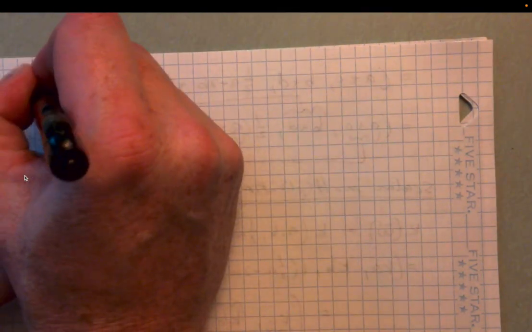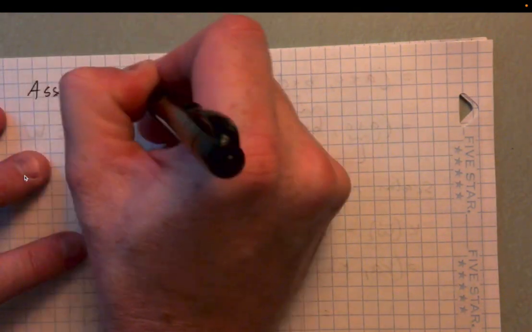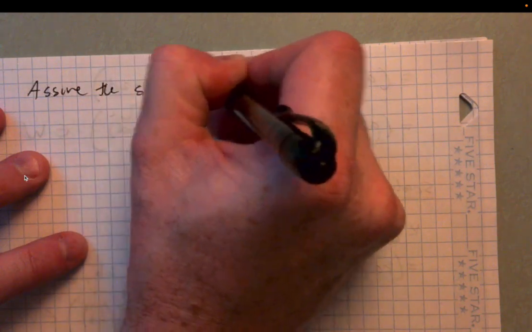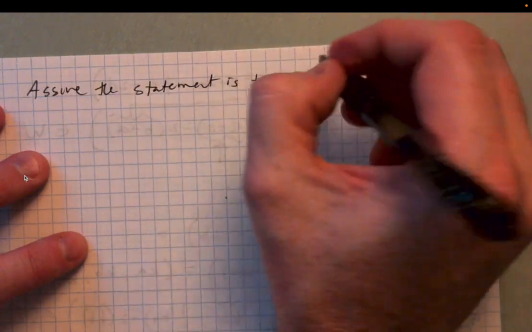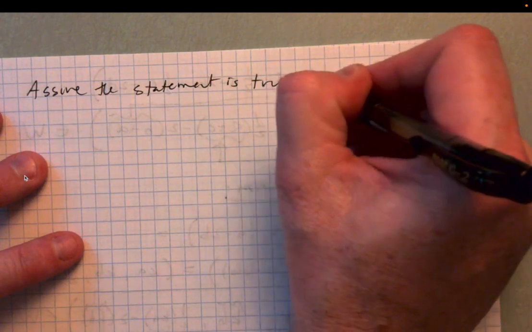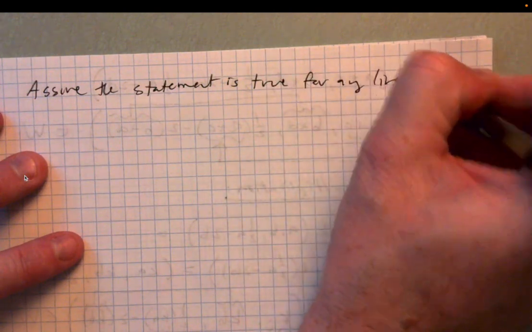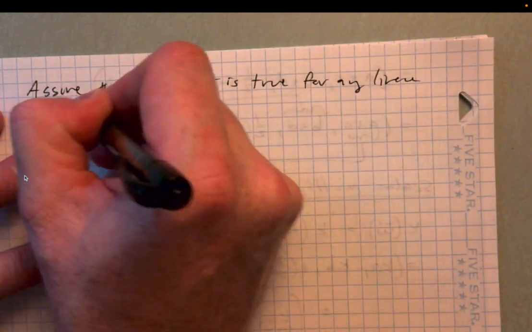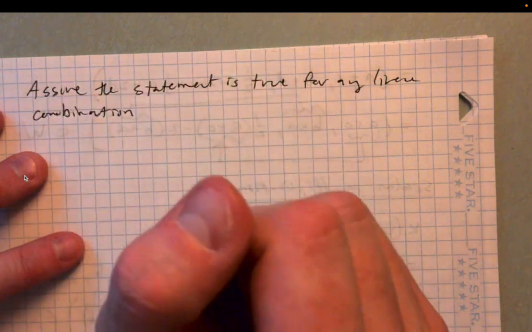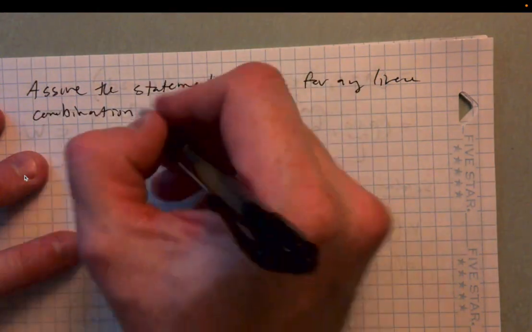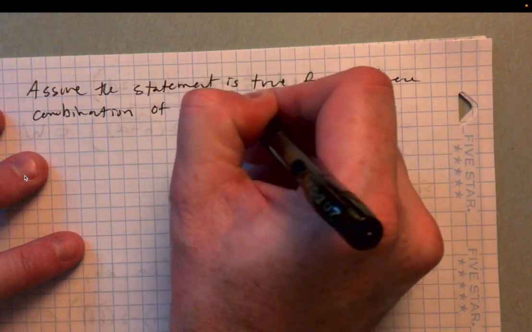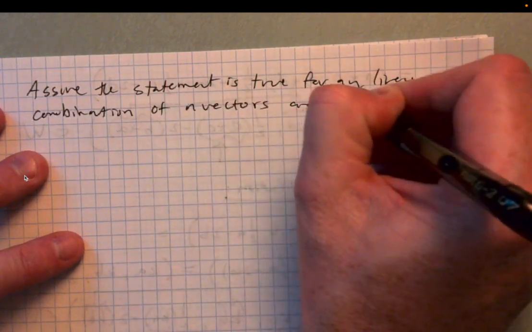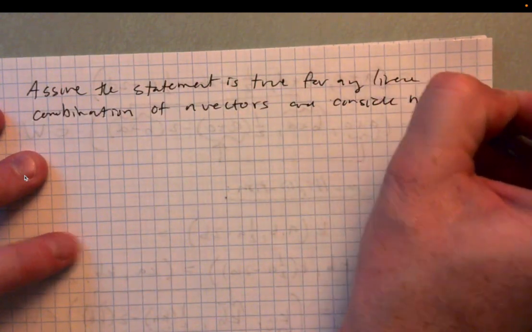Okay. And so let's assume, we just showed it for n equals 2, but let's assume the statement is true for any linear combination of n vectors, and consider n plus 1.